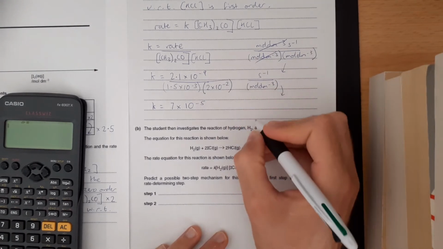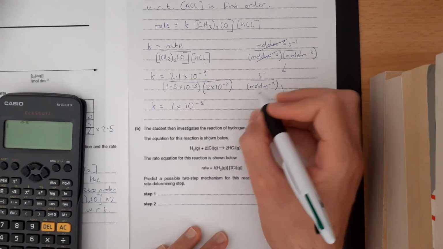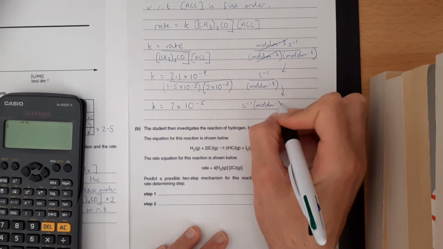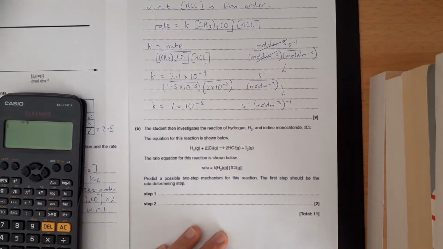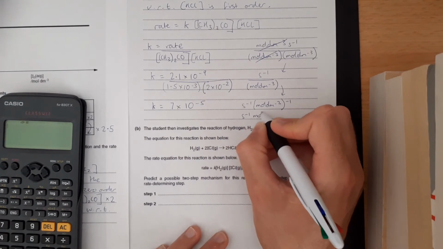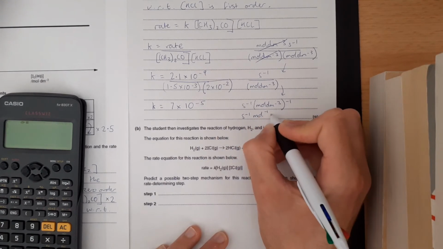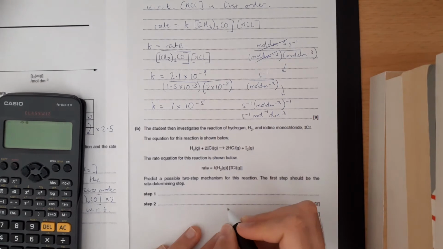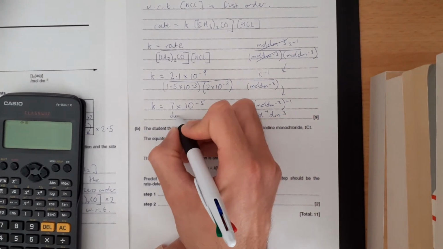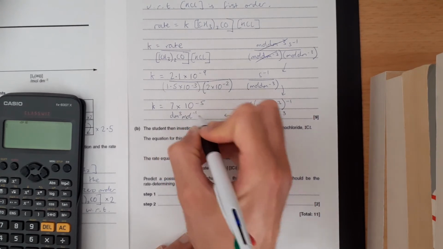So then we're going to end up with this is equal to being moles per decimeter cubed to the power of minus 1, and then we just need to sort the bracket out. So seconds to the minus 1, moles to the minus 1, decimeters to the positive 3. Okay, and so then we'll just write this as decimeters cubed per mole per second.